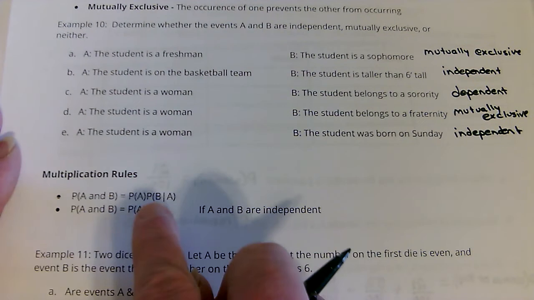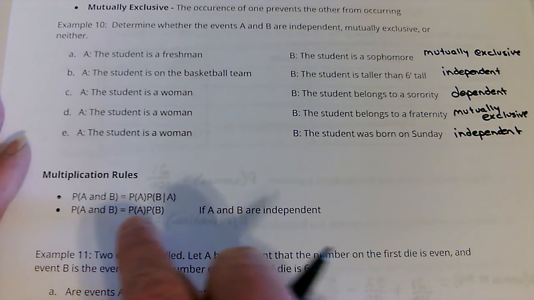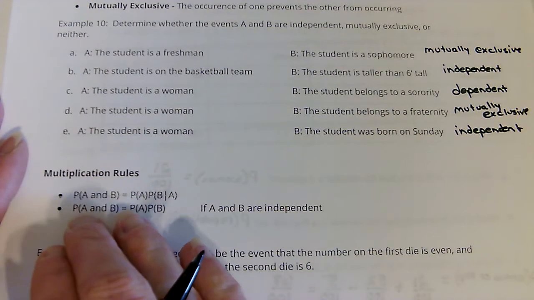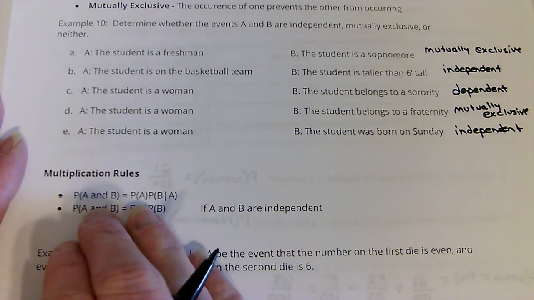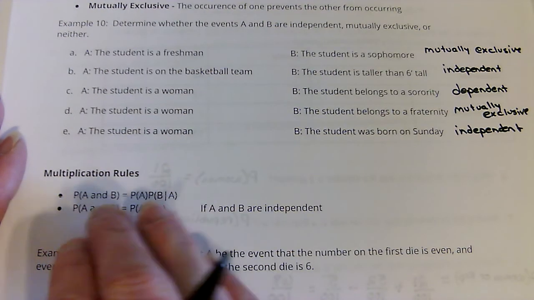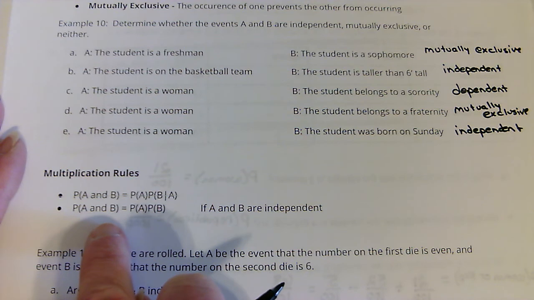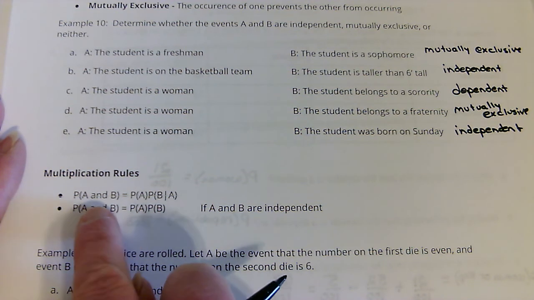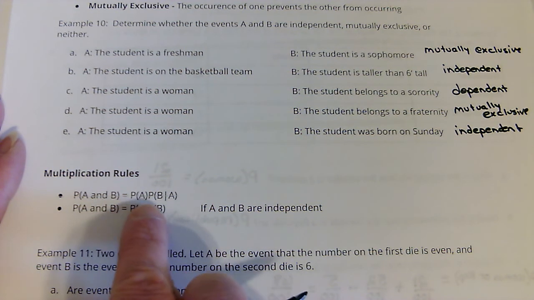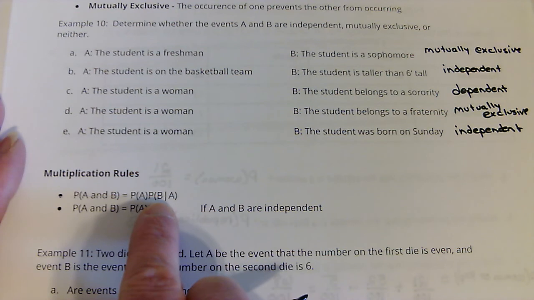All right. So we know that if they're dependent on each other, if one's affecting the other one, then when the first one happens, it's going to affect the outcome of the other one. So it's going to affect B happening.